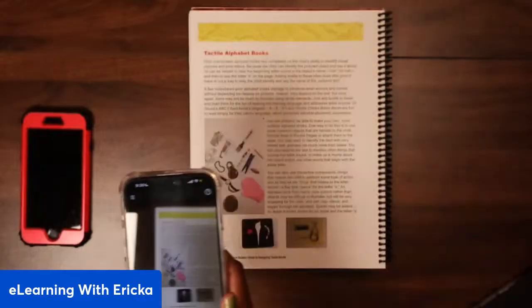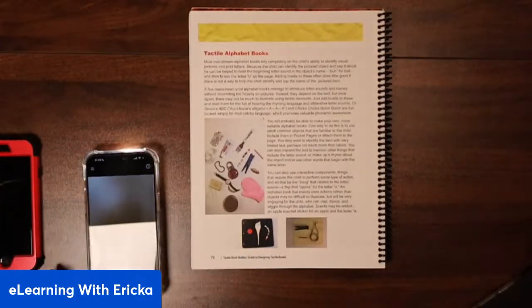Tactile alphabet books. Mayavtal Jayan alphabet beak relies completely on the child's ability to identify visual and it.